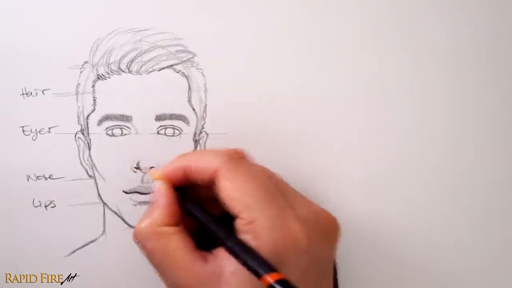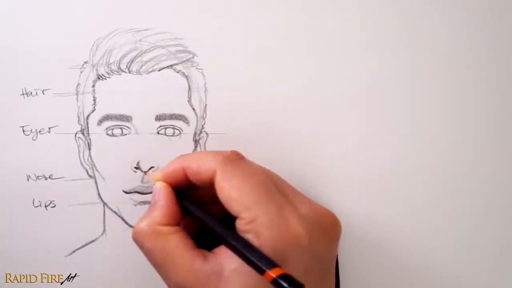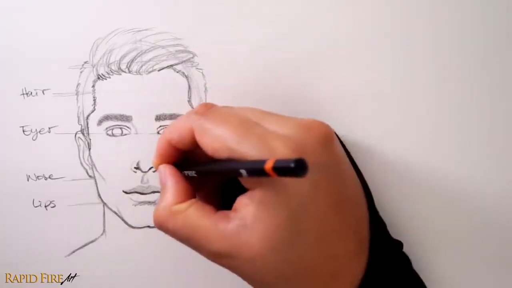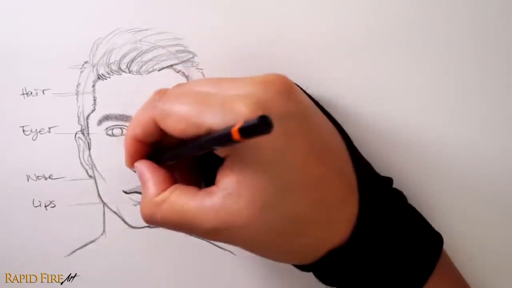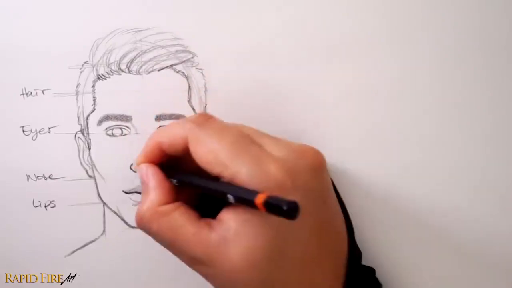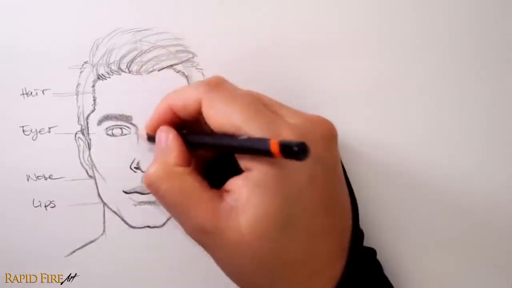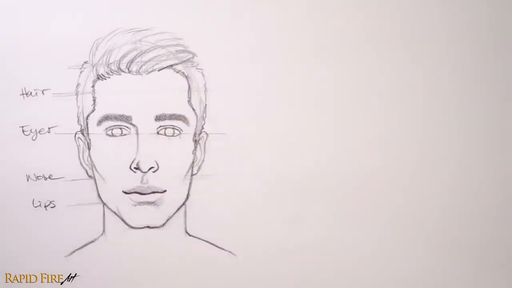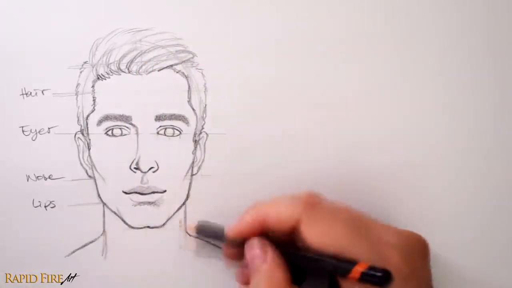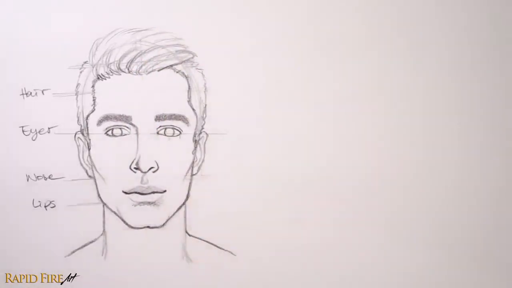Let's also give the nose some sharper angles and a darker nose bridge. And let's see what happens by changing only the mouth.